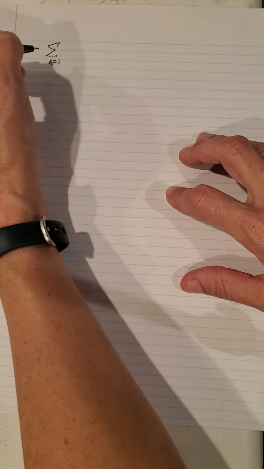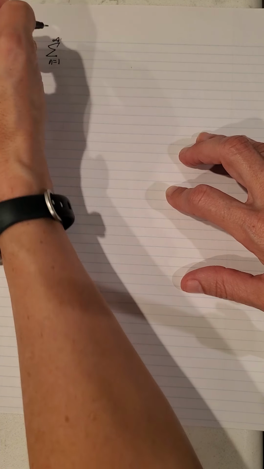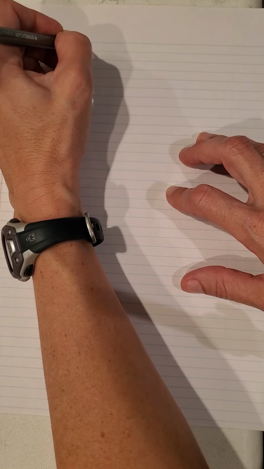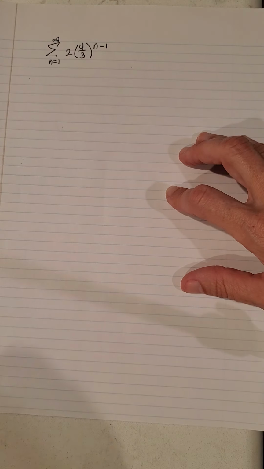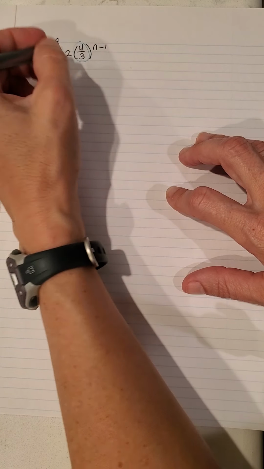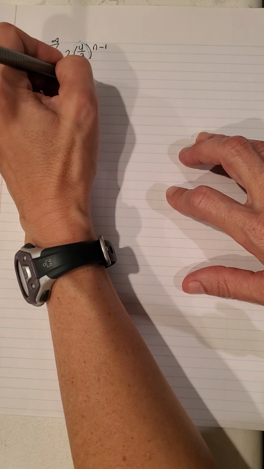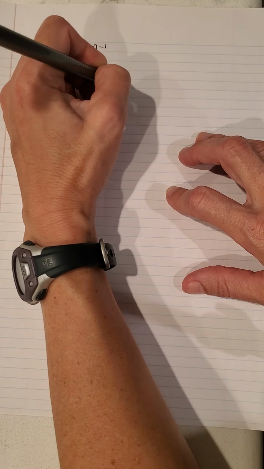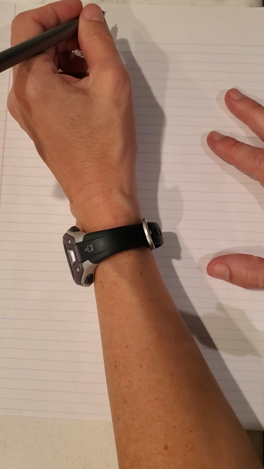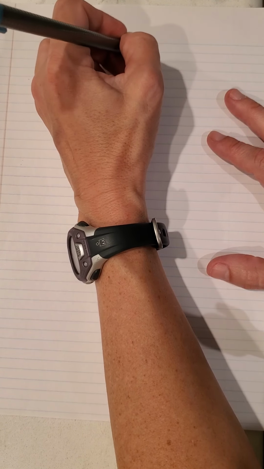I get the sigma from n equals 1 to infinity of 2 times 4/3 to the n minus 1. And so when I look at R, I have 4/3. The absolute value of 4/3 is 4/3, and that is greater than 1. If it's greater than 1, then the series diverges.